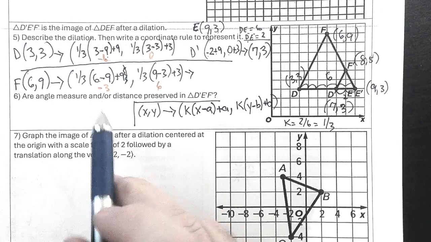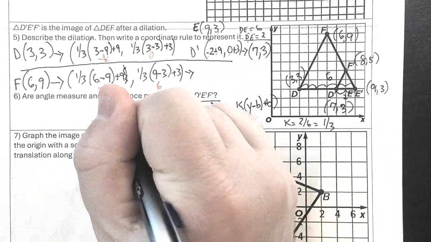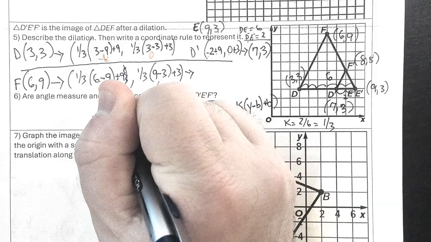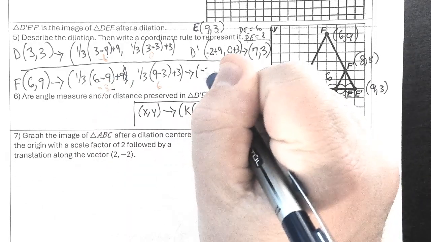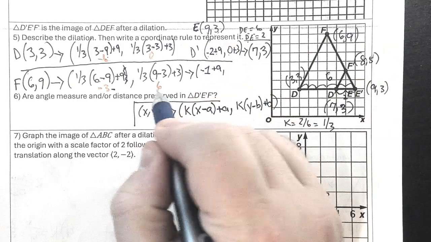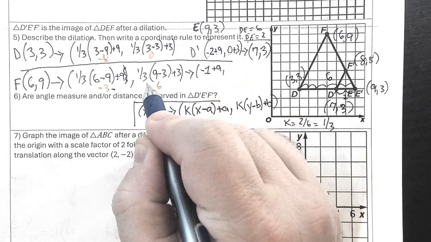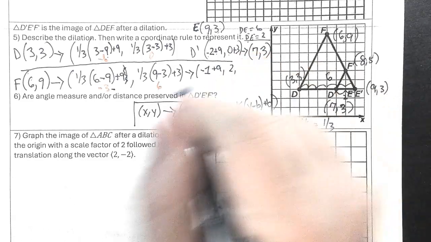All right, so 1/3 of -3 is -1. Well, yeah, so -1 plus 9. And then the other side, so +6 divided by 3 is 2. Plus 3.